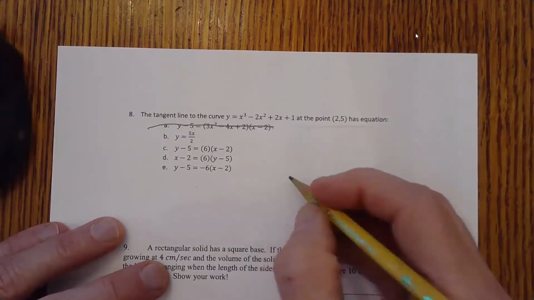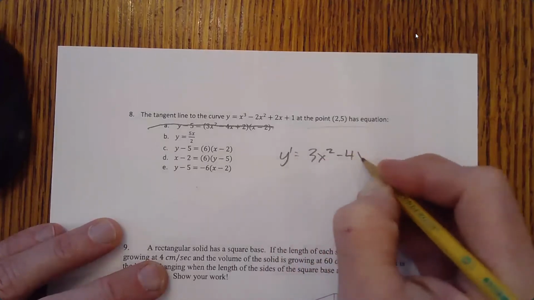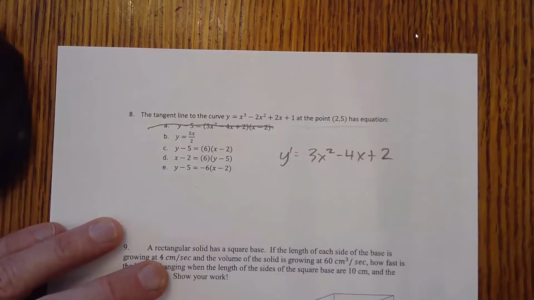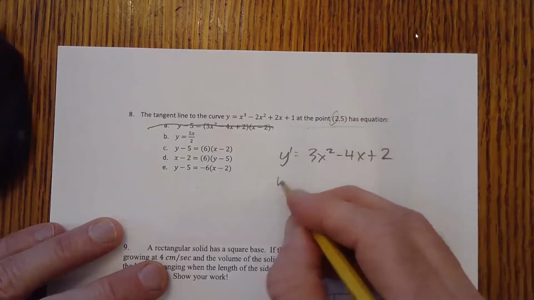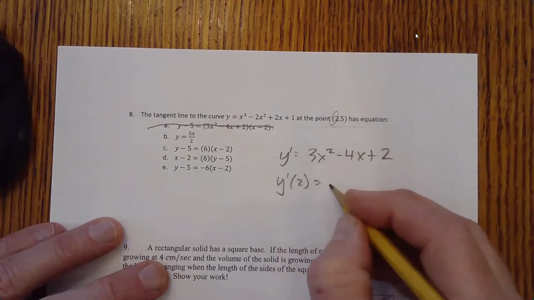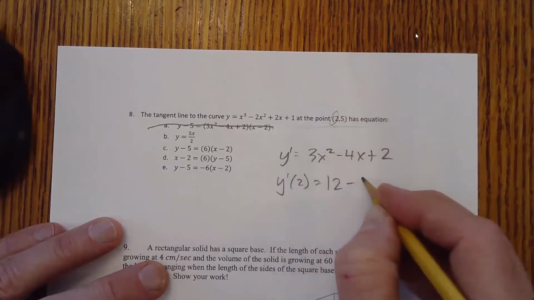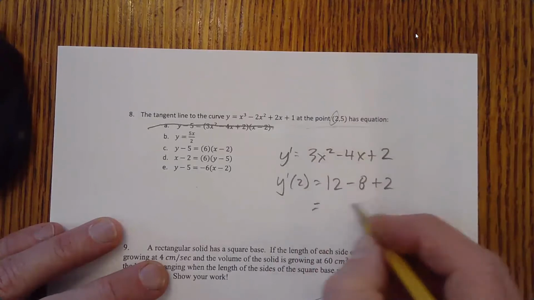So y prime is 3x squared minus 4x plus 2. We should all love polynomials at this point in our calculus journey. And I'm interested at 2, 5. So I'm going to put in 2 here, which is going to give me 4 times 3, or 12, minus 8 plus 2, which is 6.